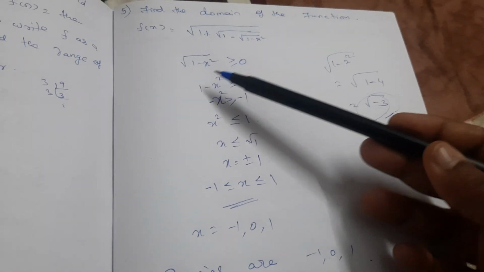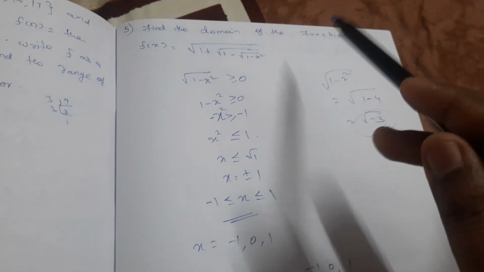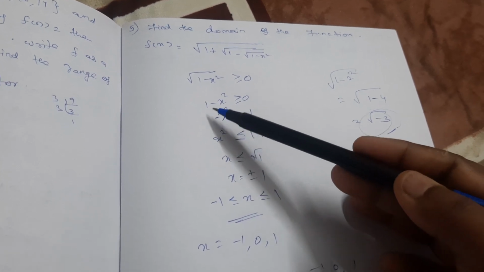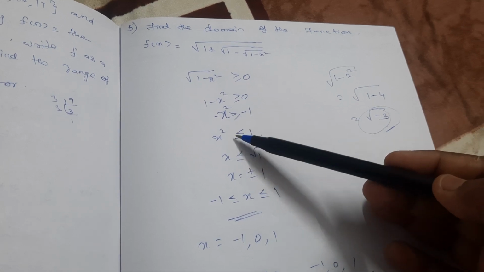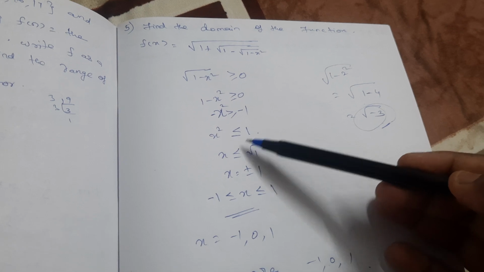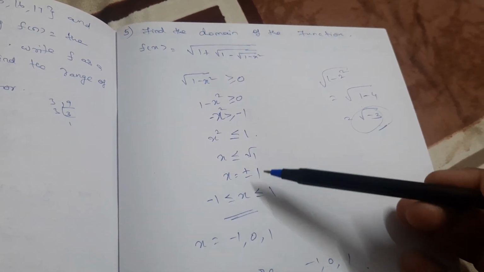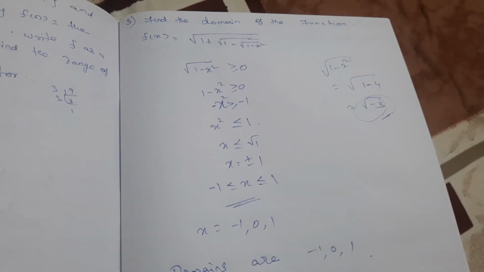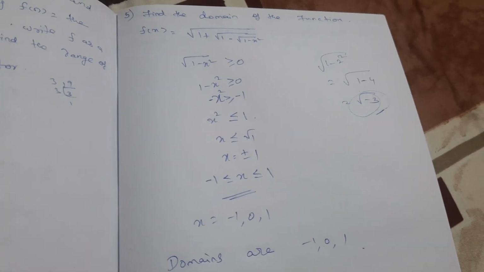Because, how to write: 1 minus root of 1 minus x squared is greater than or equal to 0. Then only we get the domain. So 1 minus x squared is greater than or equal to 0. So minus x squared, here 1 goes to this side as minus 1. Both sides, minus changes to plus, meaning the sign is changed. So x squared is less than or equal to 1. So x is equal to root 1, less than or equal to root 1. So x equals plus or minus 1. So minus 1 less than or equal to x less than or equal to 1 is the answer. Okay, so the domain is minus 1, 0, 1. So this is the answer. Okay. Thank you.